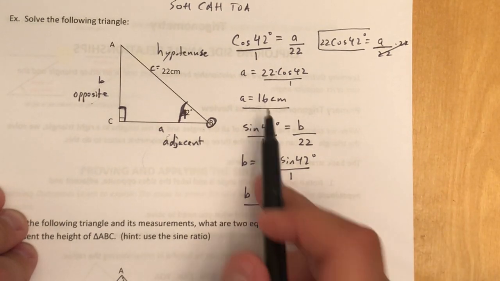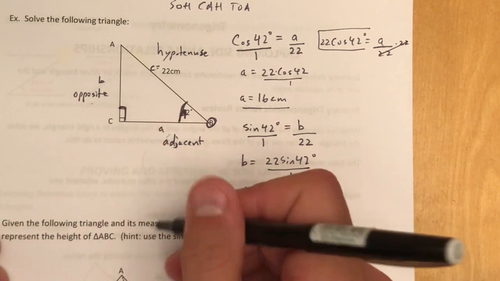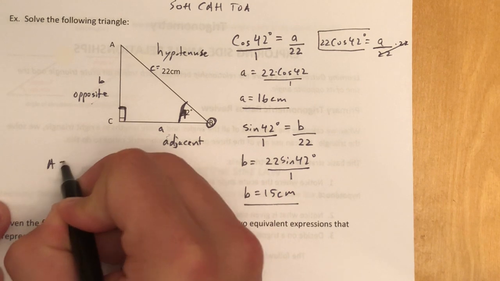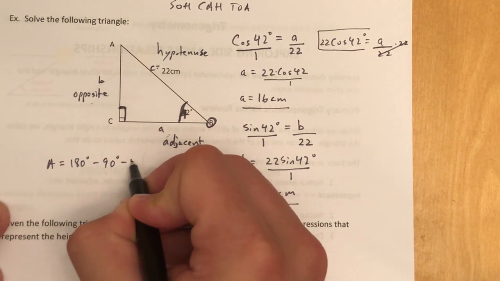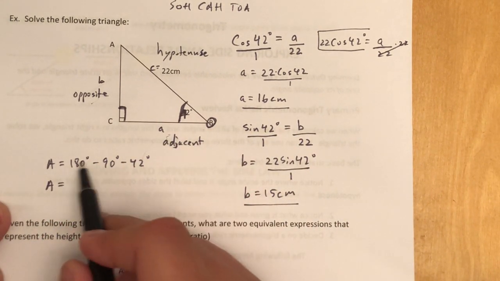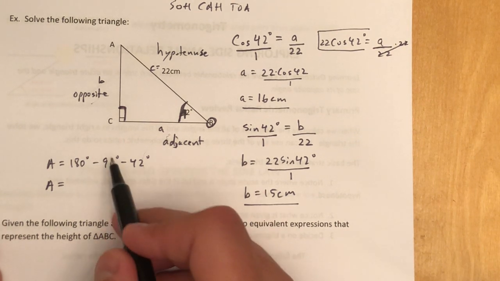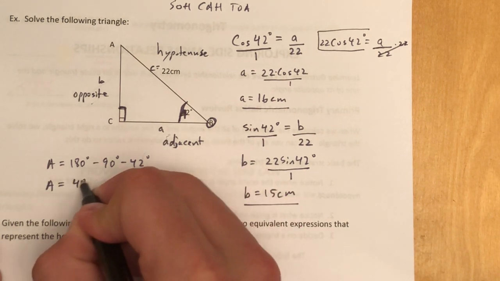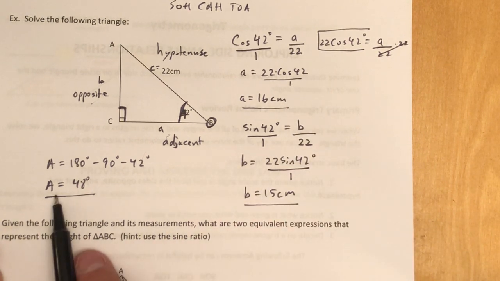So we got our answer for A, we got our answer for B, and the last thing to do is to find our angle A. Remember, all three angles add up to 180 degrees. So A will be 180 degrees minus our other two angles, 90 and 42. Punch that in on your calculator. Again, 180 minus 90 is just going to give you 90, so you can actually have that as a starting point. 90 take away 40 is 50. Take away 2 is 48 degrees. We've now solved all of them, the two sides as well as the angle.